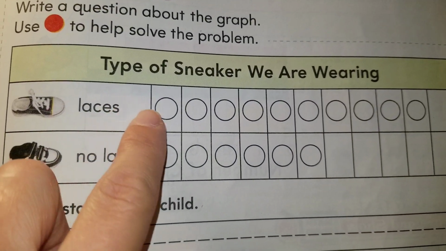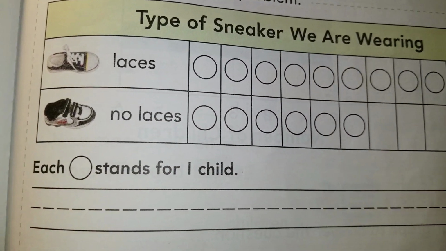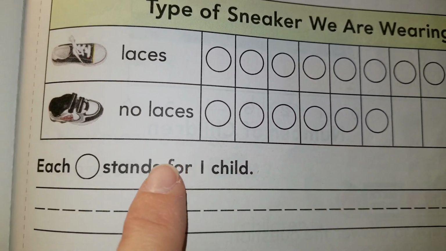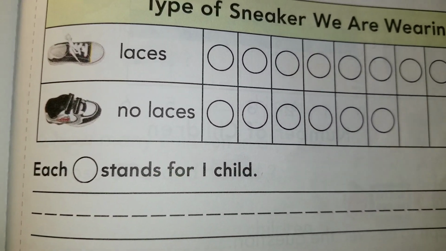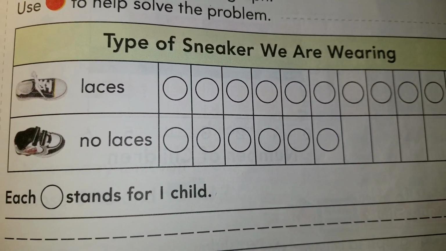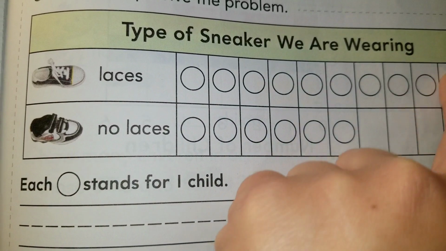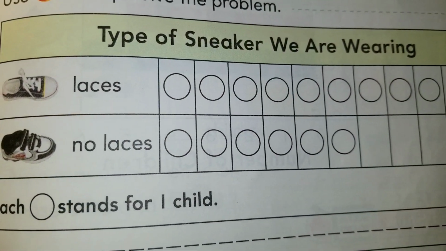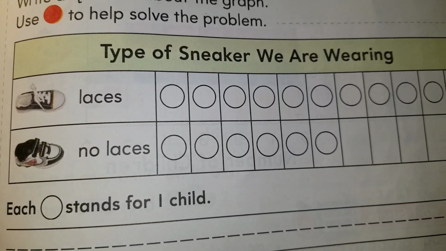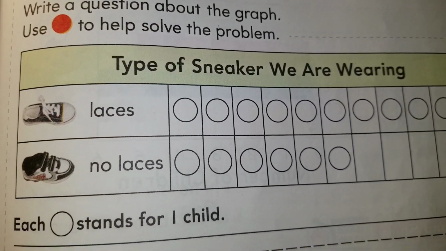Here we can see that each of these circles stands for one child. So if we want to know how many children participated in this graph, all you have to do is count them all together, and you would know how many kids were asked the type of sneakers that they were wearing.